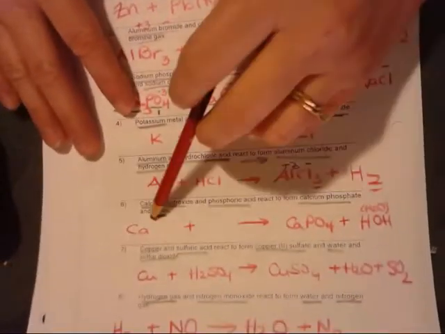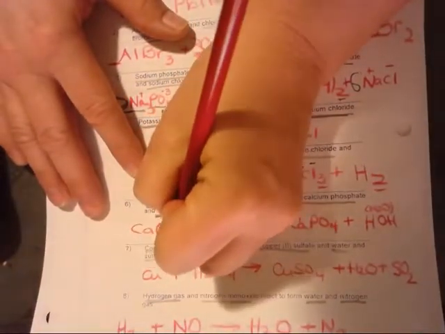Okay. Then we have calcium. It's going to be calcium hydroxide.